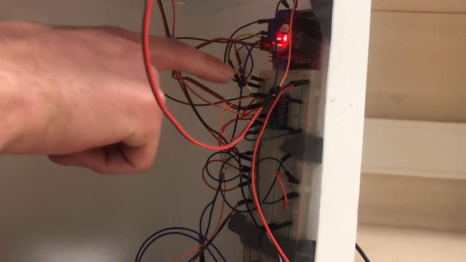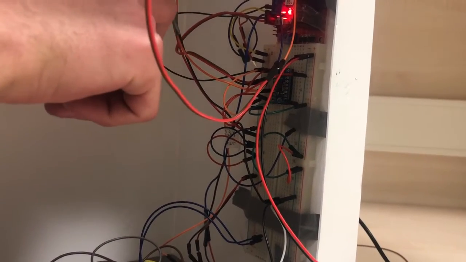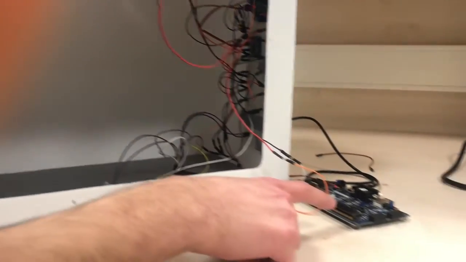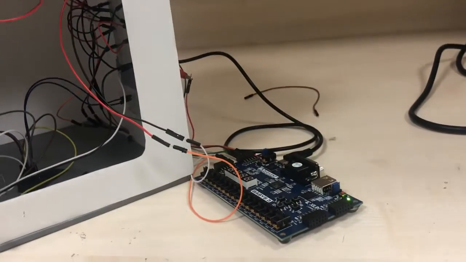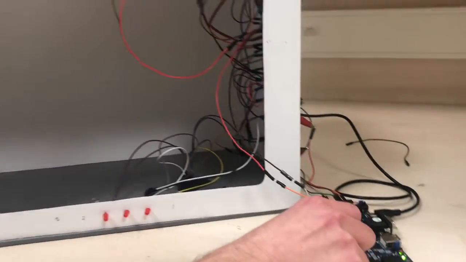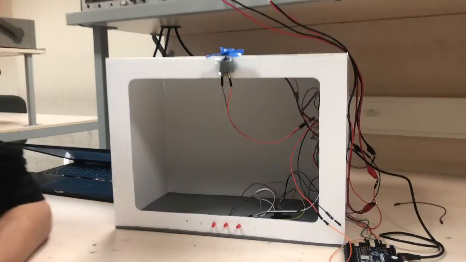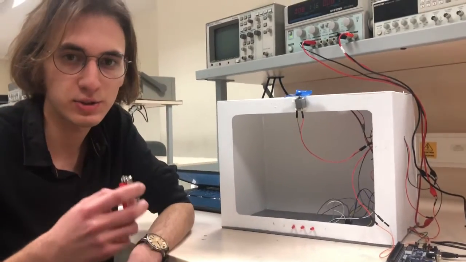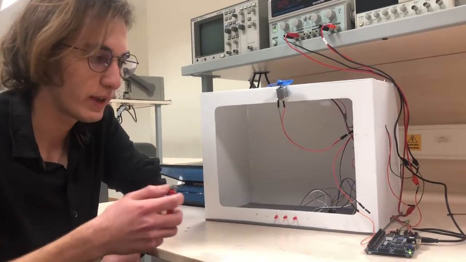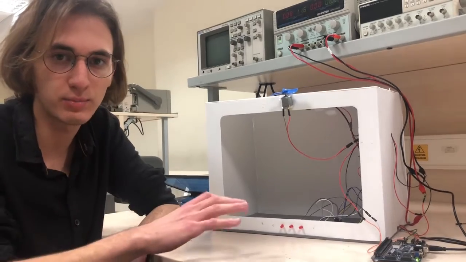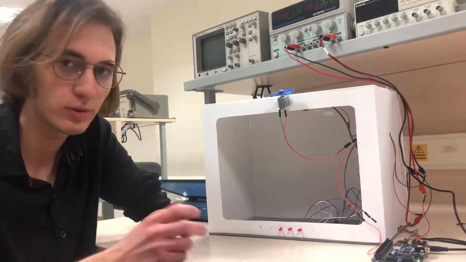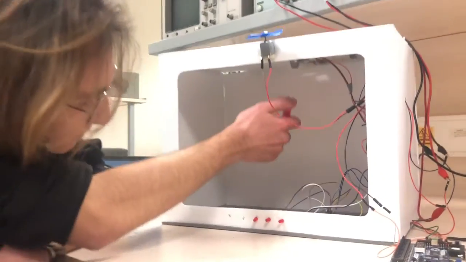This translates 5 volts to 3.3 volts. And we have the Basys 3 board connected to the computer. So if the gas density exceeds the threshold level, we expect the alarm to ring and the ventilation system to run. So let's run.